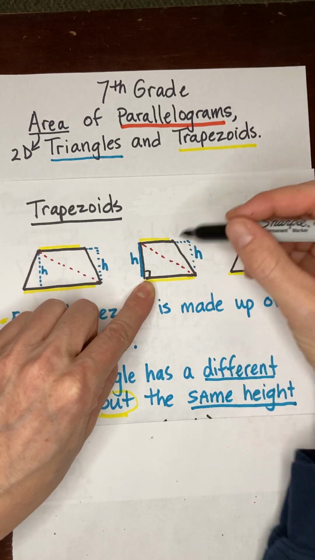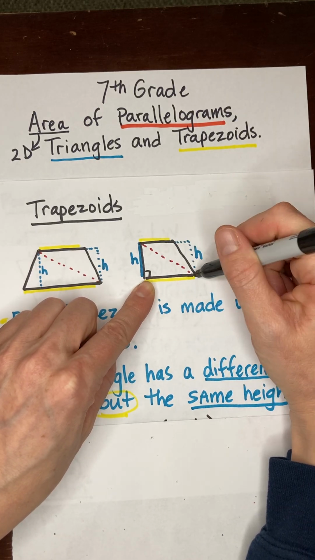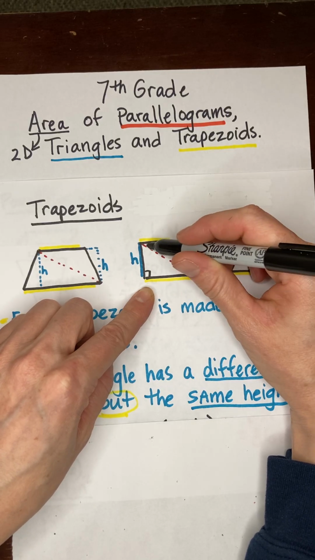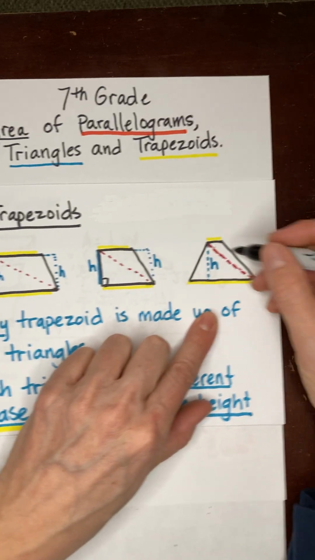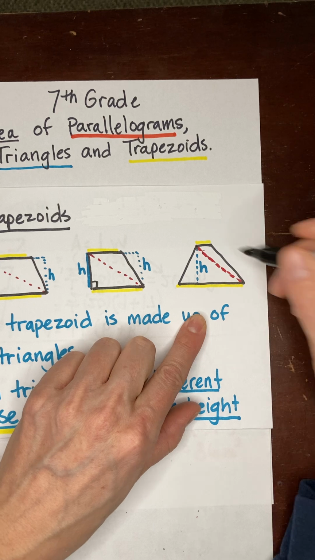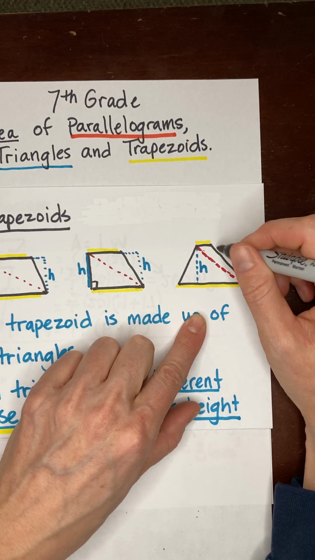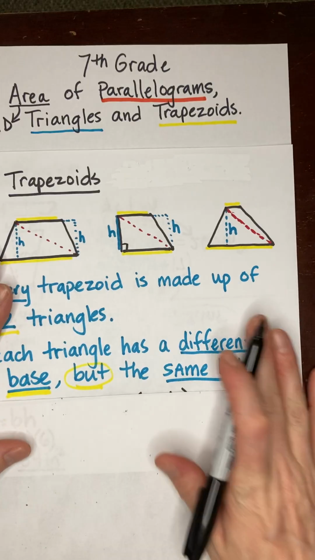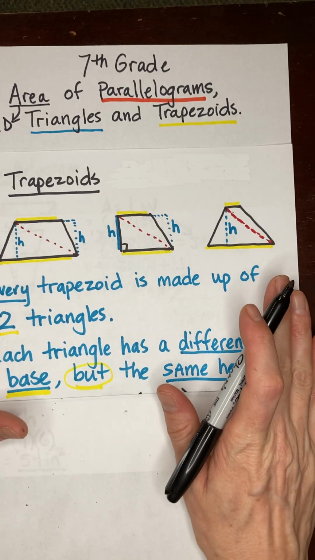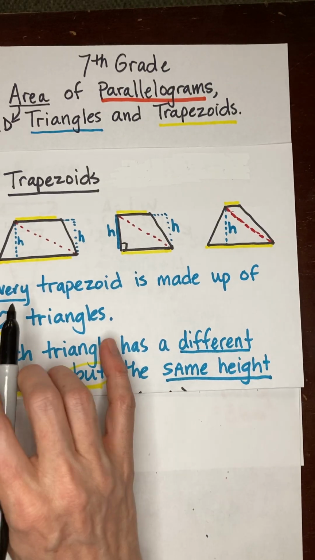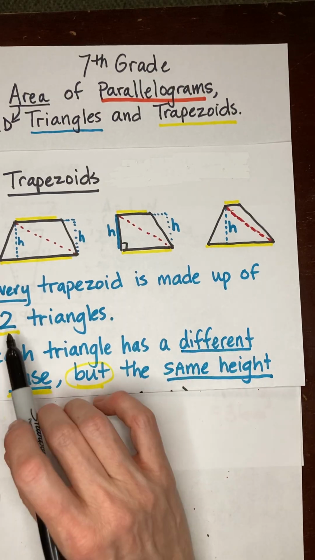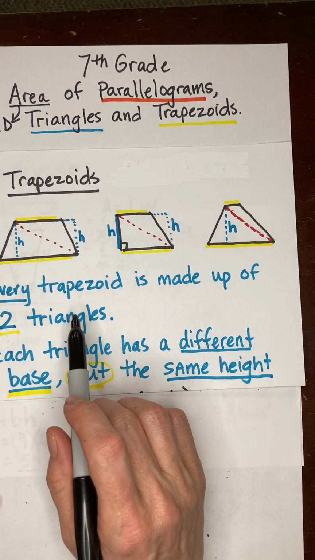Okay, let's look at this one. This one, if we go from opposite corners here and draw a diagonal line, we split it into a right triangle and then an obtuse triangle. And this one here, if we go from opposite corners and split it, we would have a bigger triangle here and a little skinny obtuse triangle there. Okay, in all 3 instances, we've divided it into 2 triangles, not equal triangles, but 2. Okay, so this works for every trapezoid. It is actually made up of 2 triangles, every single one.